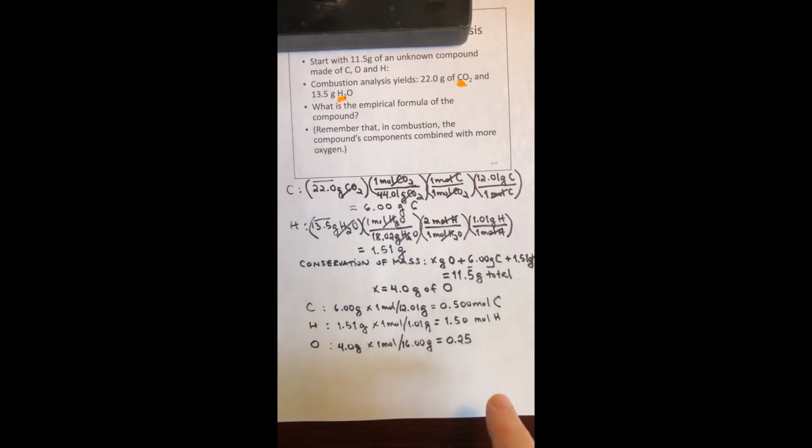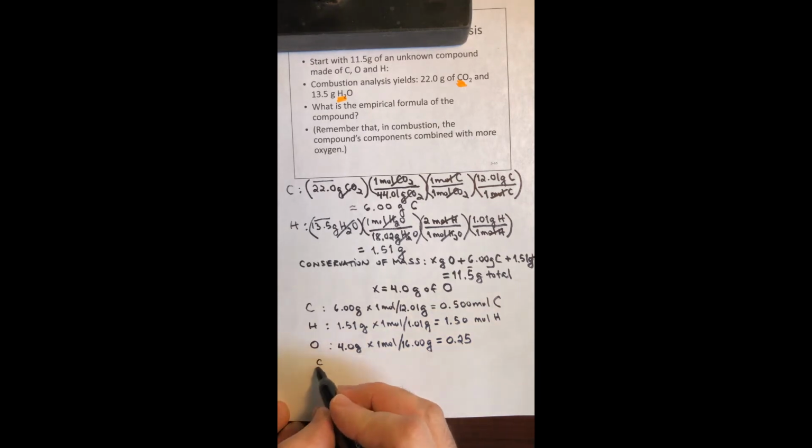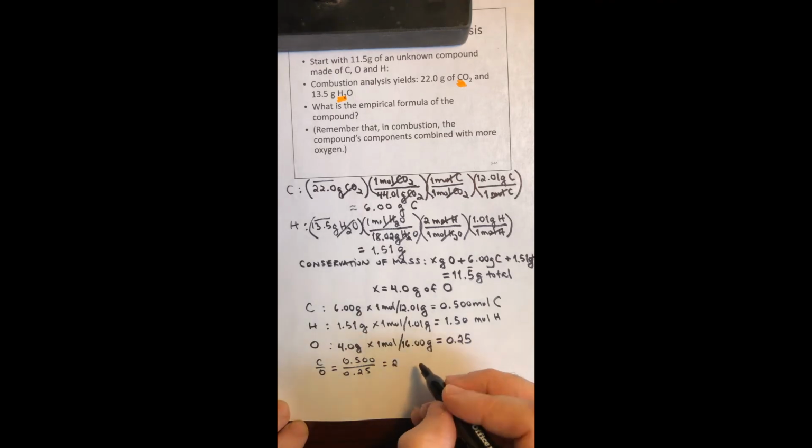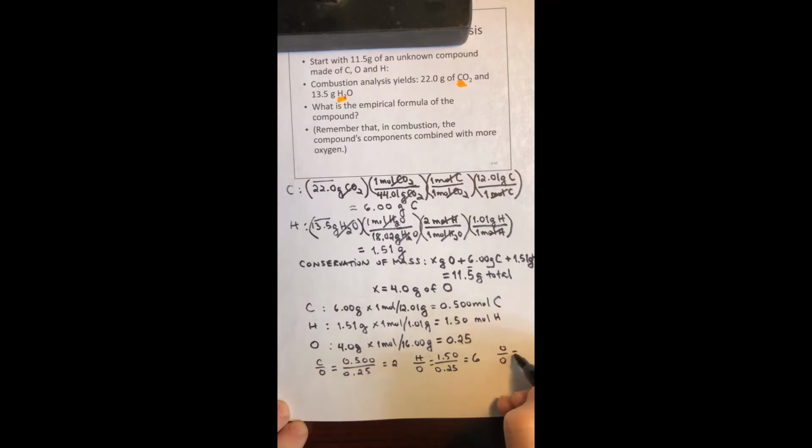Notice that at this point, what we need to do is find out what the ratios are. So we're going to divide by the smallest of these, which is 0.25. So C over O would be 0.500 divided by 0.25, and that's 2. And then H divided by O would be 1.50 divided by 0.25, and that's 6. And then, of course, O over O equals 1.